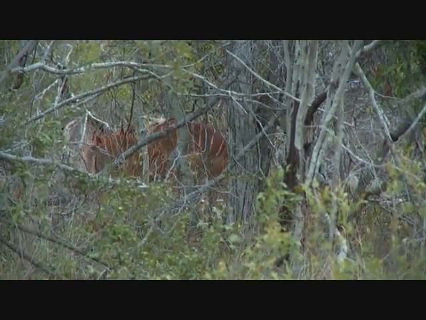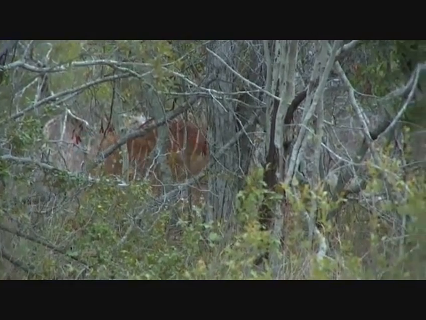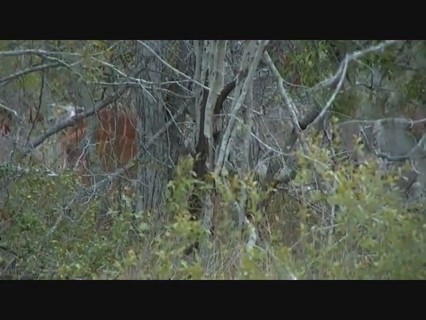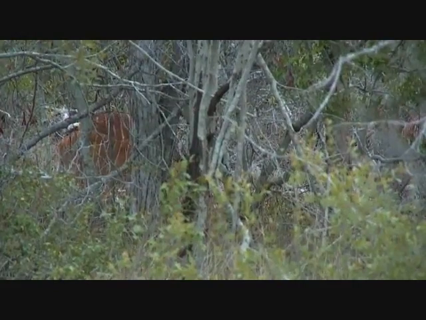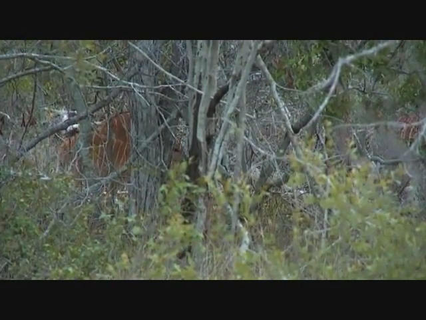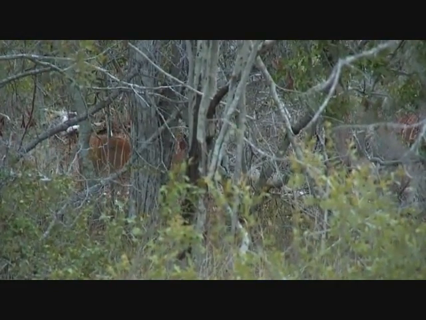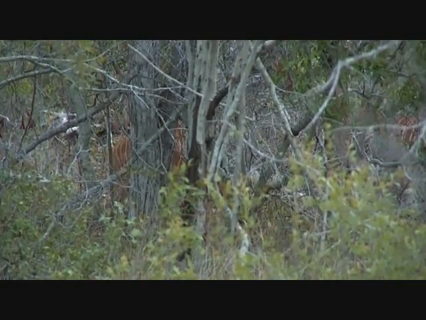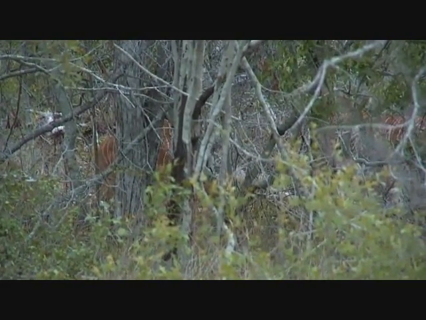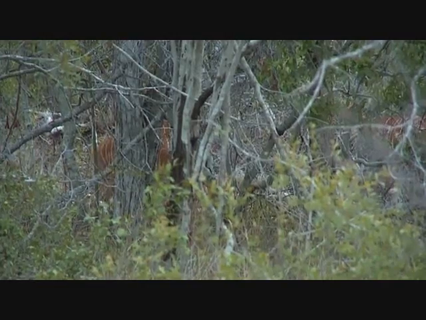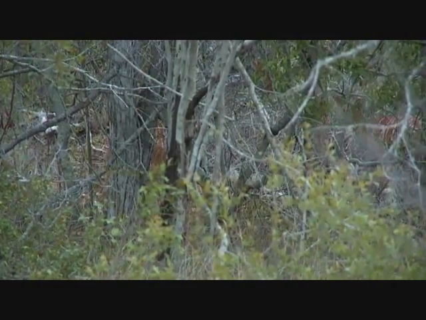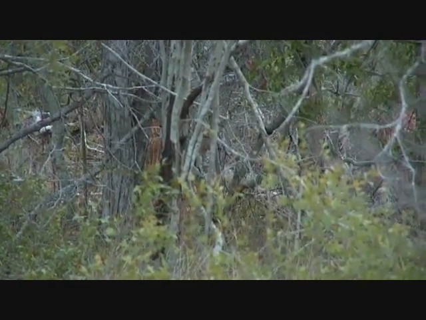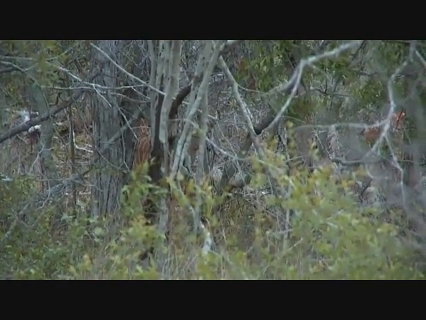Let me see if I can reverse backwards. When these two disappear, I'll try and reposition and get us another view. I've returned to check the drainage lines for signs of pregnant kudu and, of course, Nyala.